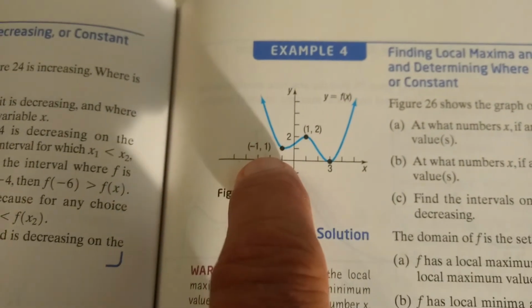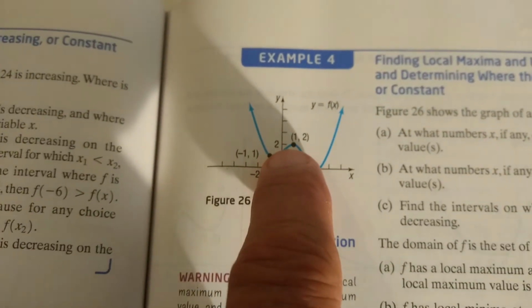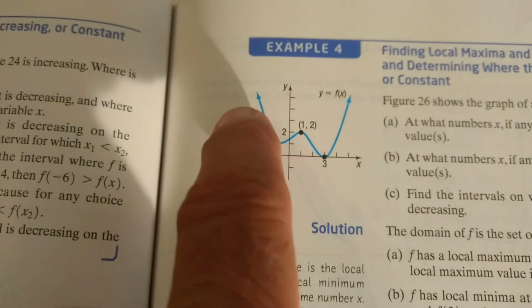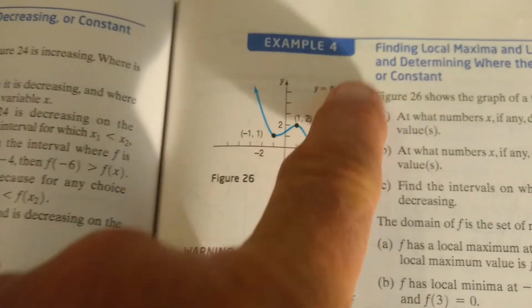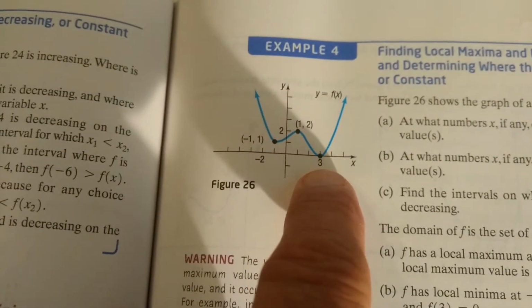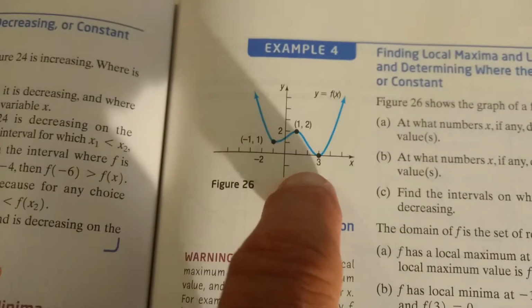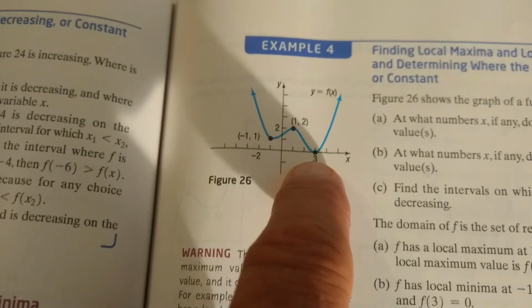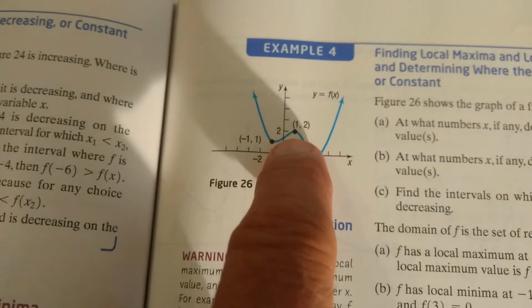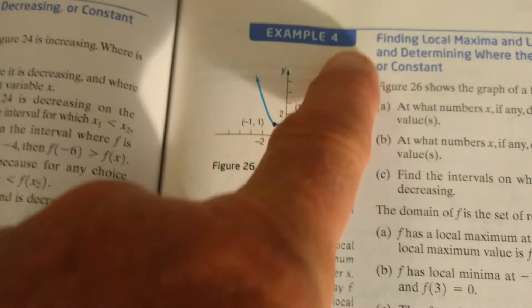So local minimum, local max, and the reason this is local max is because we got points up here that are higher. And this is an absolute minimum. You can see from the graph that this is as low as the graph goes. See, this isn't an absolute max because we have points higher than that.